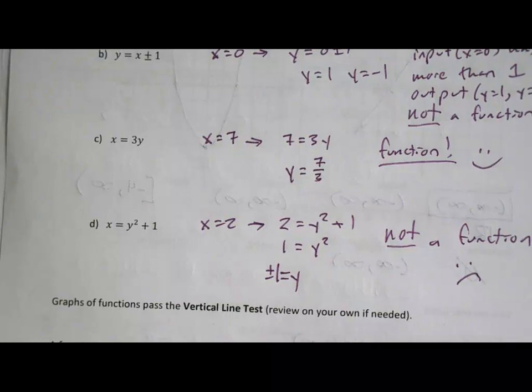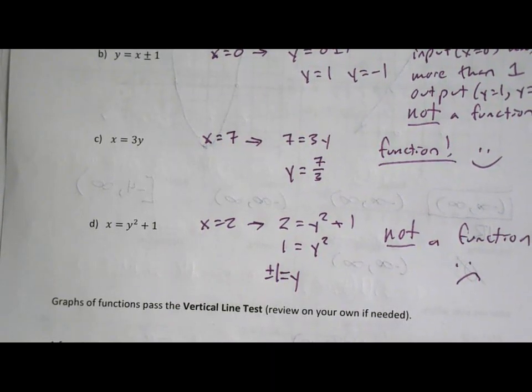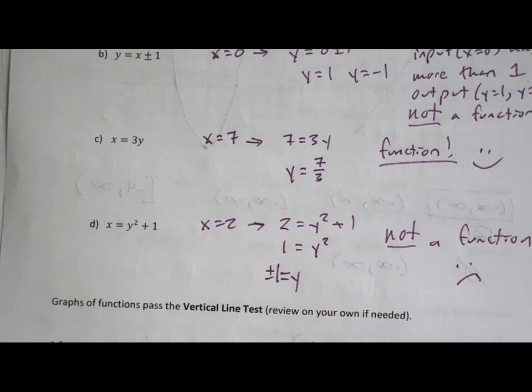All right. So that's the algebraic way for checking if something is a function or not. You all know the graphical one, right?